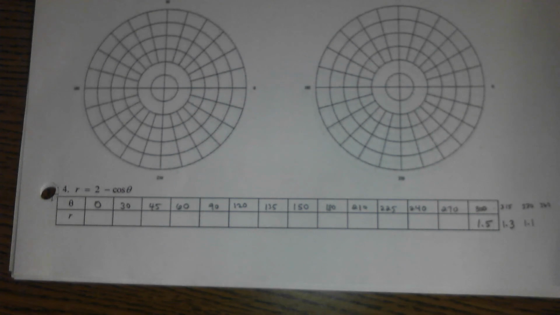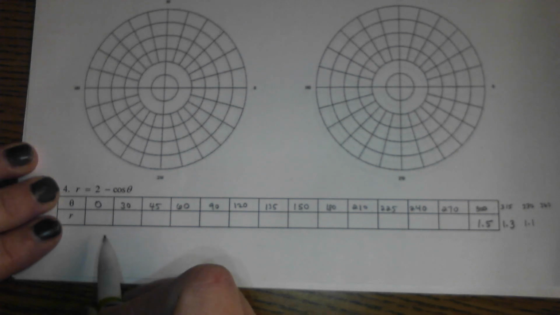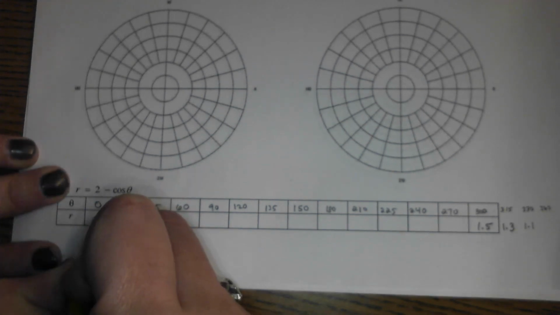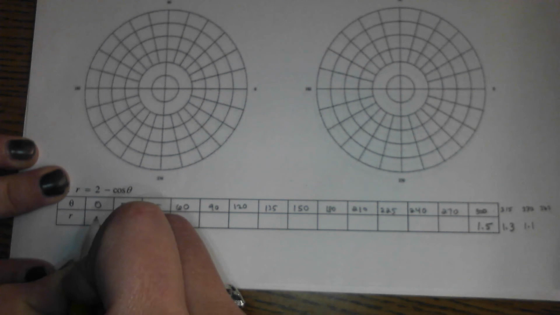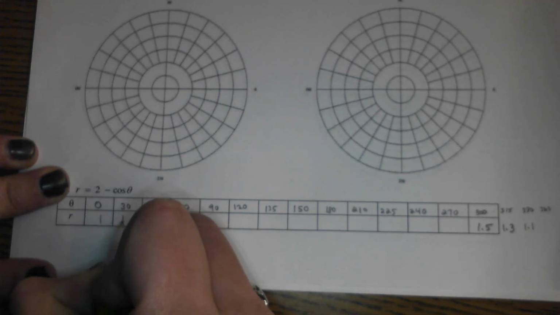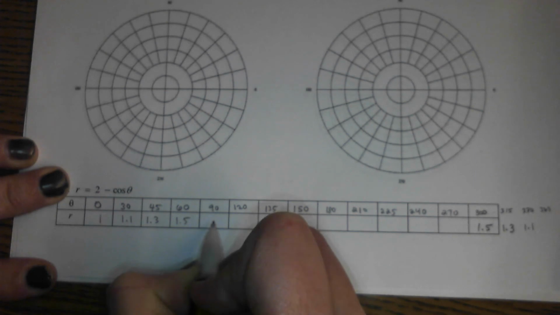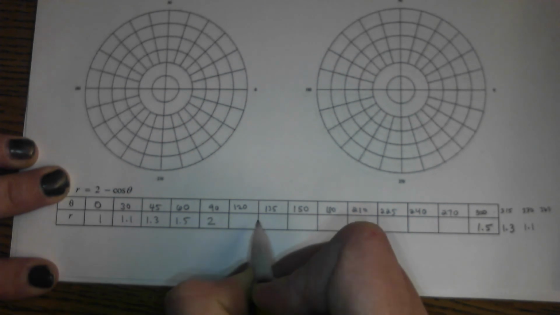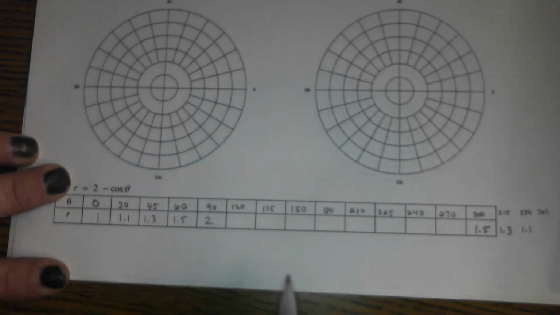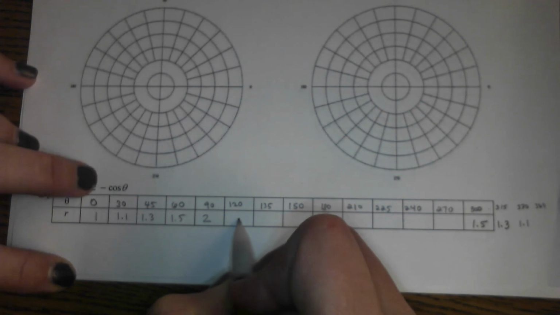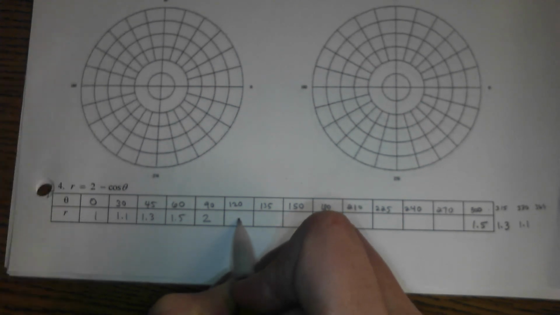Who feels like they're mostly done, or nobody, because we didn't fill in the full table of values? All right, Alyssa, give me 0 through 90. 1. And quadrant 2, Allie? Mike? You didn't plug in a single number.